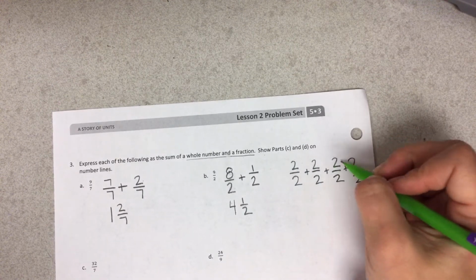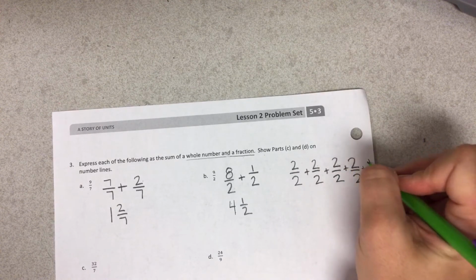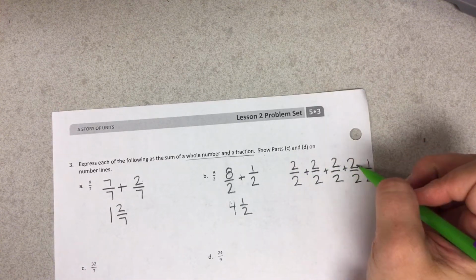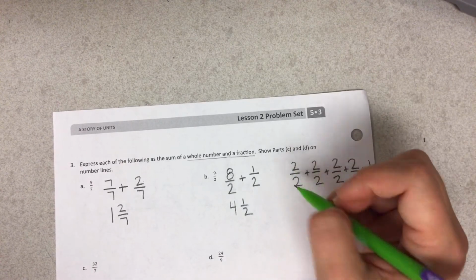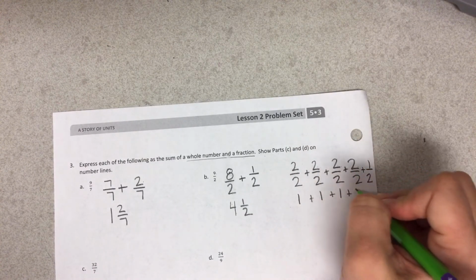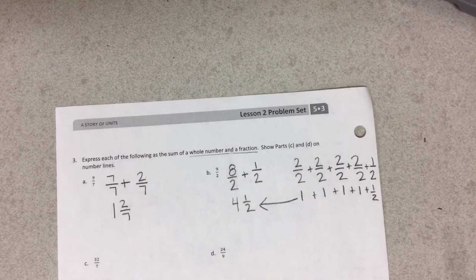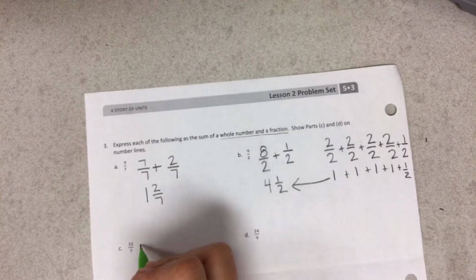So I've got 1, 2, 3, 4. So I've got to add 1 more to that to make that 9. So I've got 2, 4, 6, 8, 9 halves. Well, guys, if you think about it, here's 1 plus 1 plus 1 plus 1 plus 1/2, and that still gives you that 4.5.